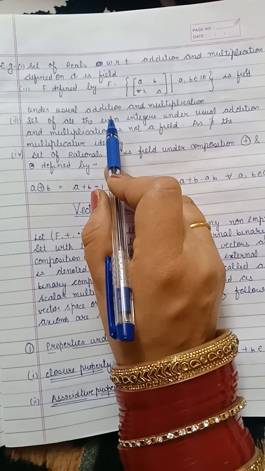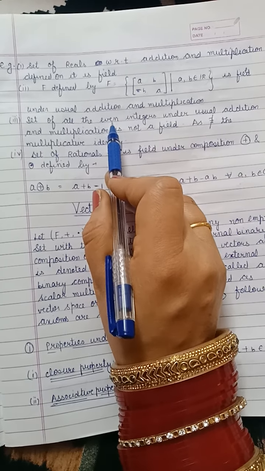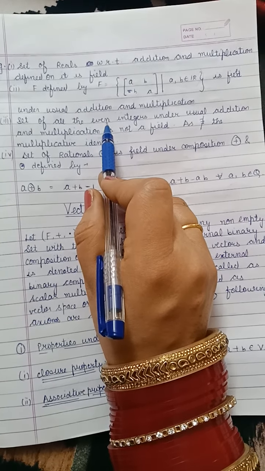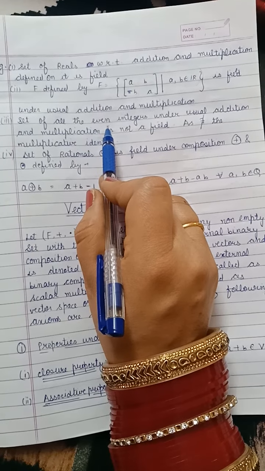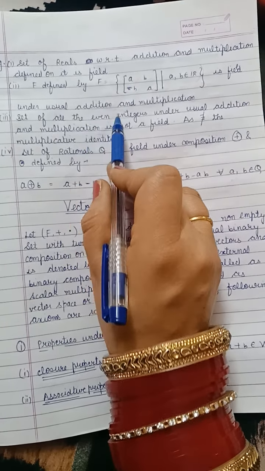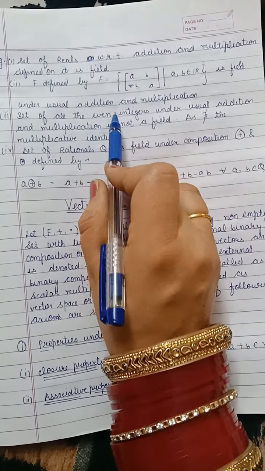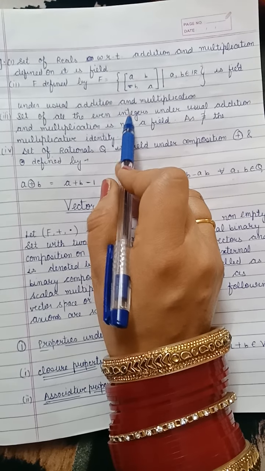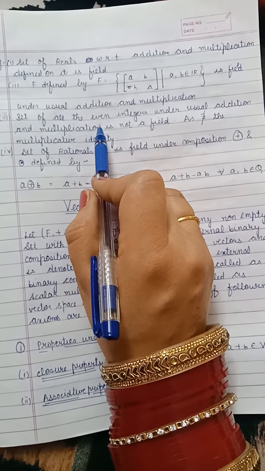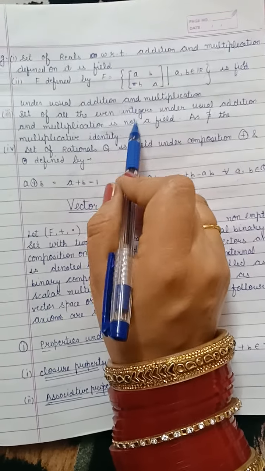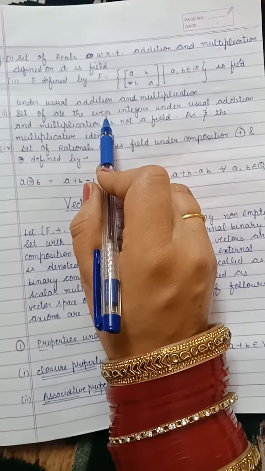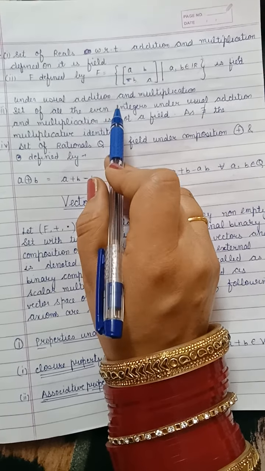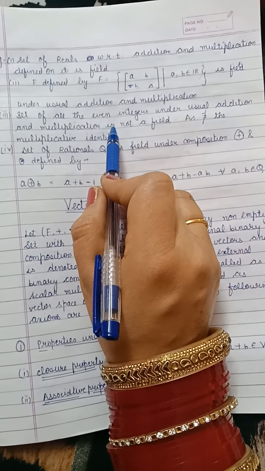Because in even numbers, as I have already said, two important elements of any field are its identities. One is an additive identity and the second one is a multiplicative identity. And when we talk about the set of even integers, what is missing over here is the multiplicative identity. As we know, in integers, the multiplicative identity is 1. 1 is an element which, if you multiply it with a, whether from the left or the right, you will always get the element a. Therefore, this set is not a field because of the non-existence of a multiplicative identity.